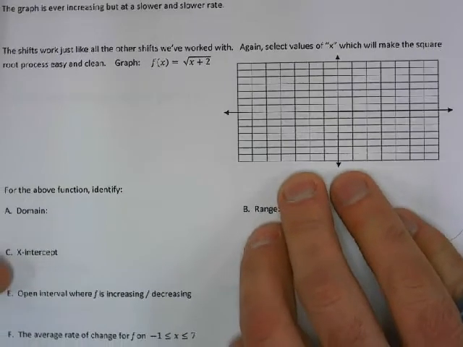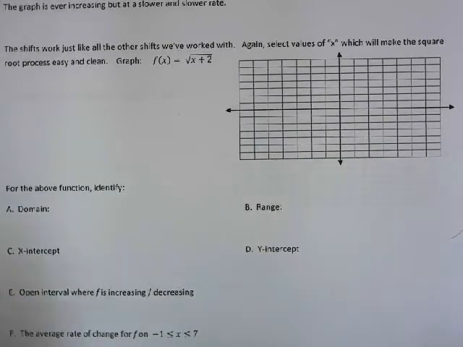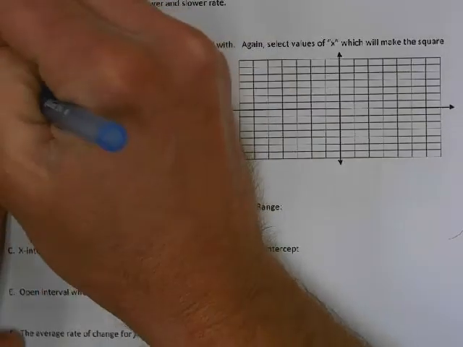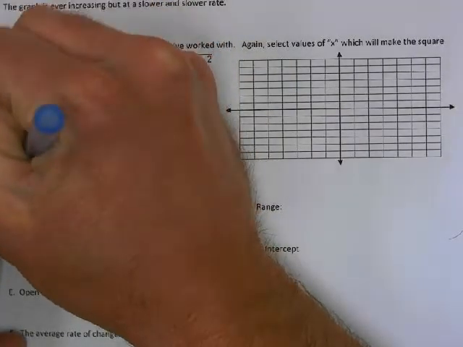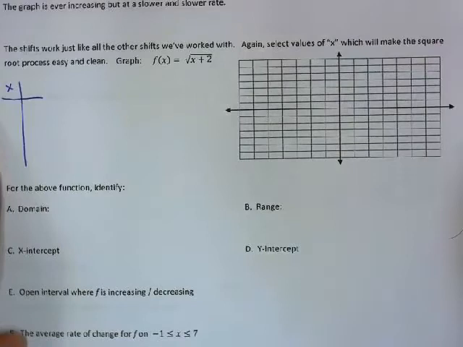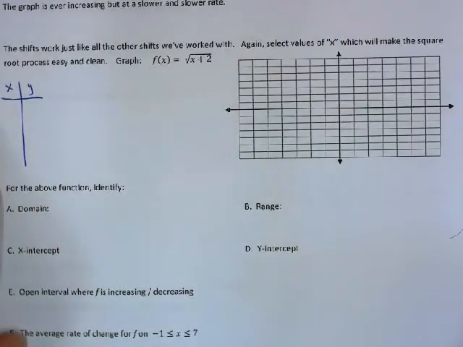In other words, let's make a table and plug in some points. We don't have to do this all the time, but we're still new at this. Let's make sure we're doing it right. So I want to make a table with x and y values. I don't need to put f of x or root x. We'll just put x and y. Okay, and then when I plug in something for x, what do I get for y?